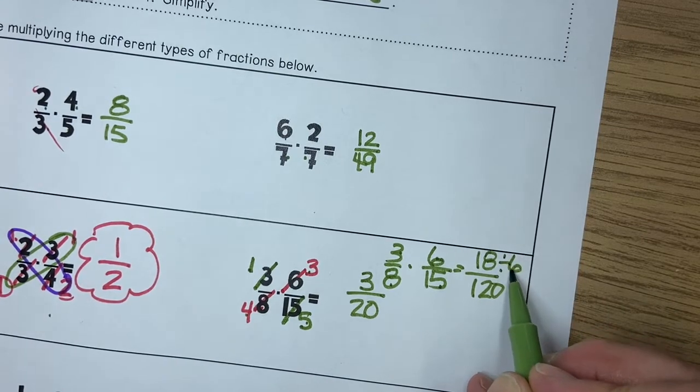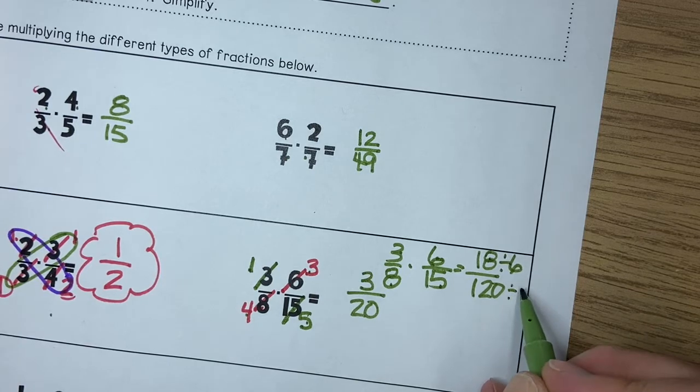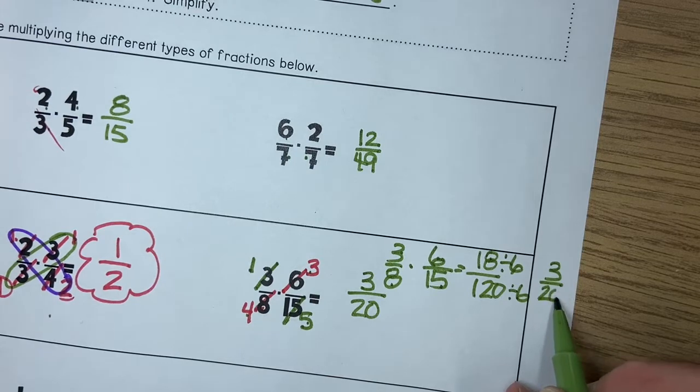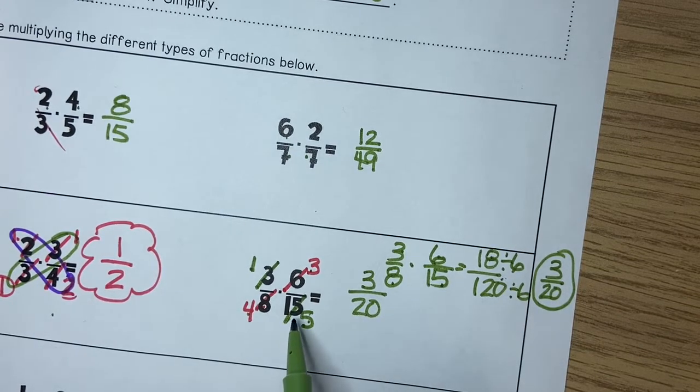If I divide by 6, I know 6 goes into 18. I know 6 goes into 12, so 6 has to go into 120. So I would get 3/20. So I'm going to get the same answer. It just takes me more work to get here. This is so much easier.